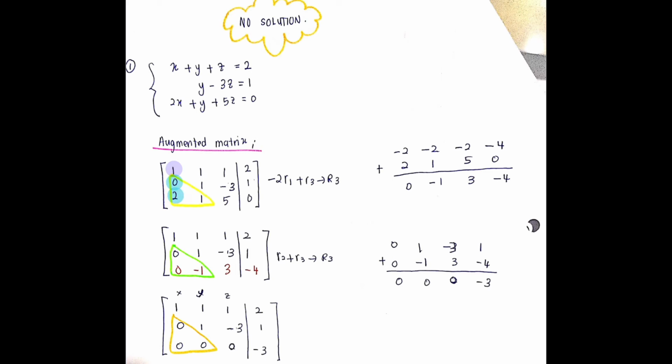So what should we multiply to 1? When you plus 2, you get 0. So the answer here will be negative 2. So let's write negative 2 R1 plus R3, put at the new R3. You can see the calculation here: negative 2 R1, and then this is R3, and then just add them up. Okay, so let's fill in here.